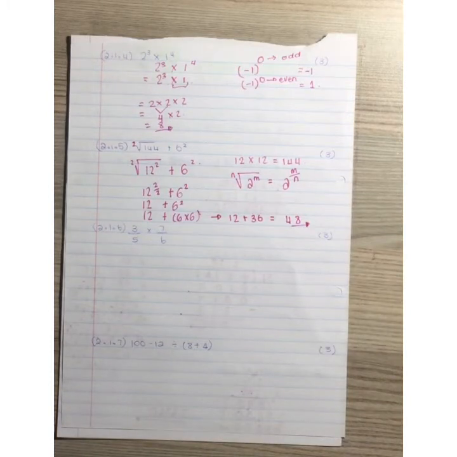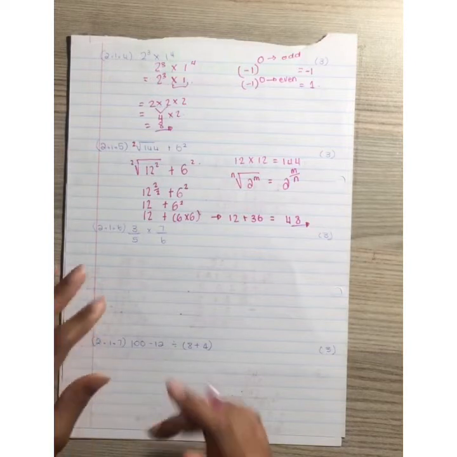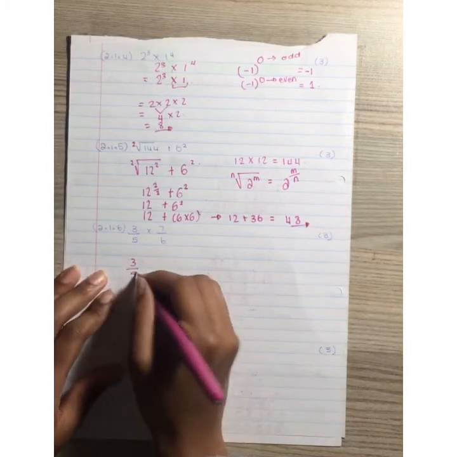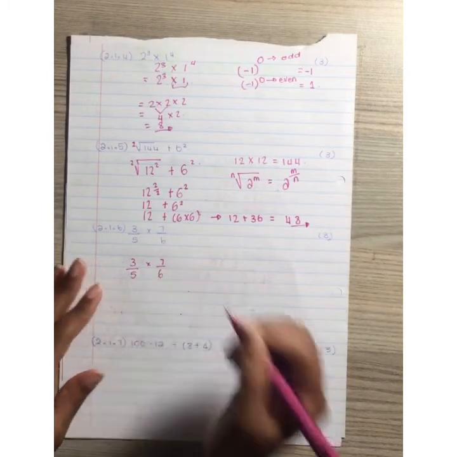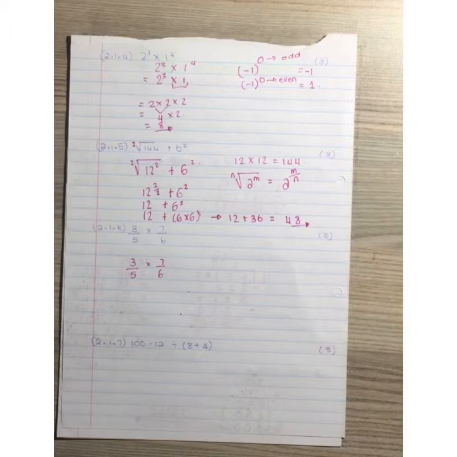Okay, the sixth question asks us between fractions, and we are meant to multiply the two fractions. So we have 3 over 5 and we have 7 over 6. The nice thing with multiplying fractions is that you do not need to look for the lowest common denominator. With multiplying fractions, you just straight out multiply your numerators and you multiply your denominators, and it is as simple as that. You do not need to look for your lowest common denominator.